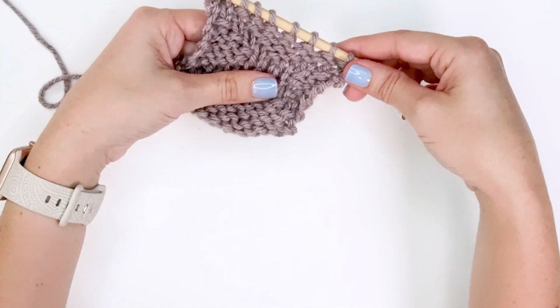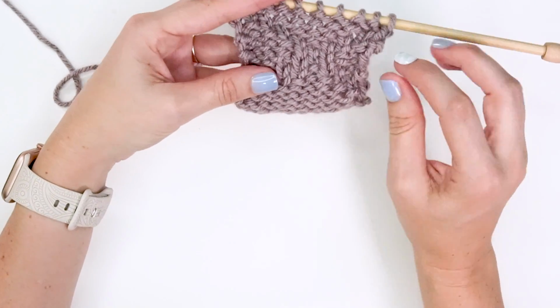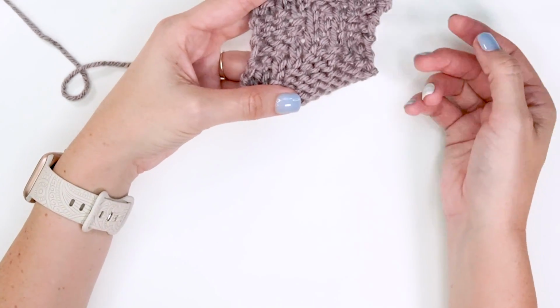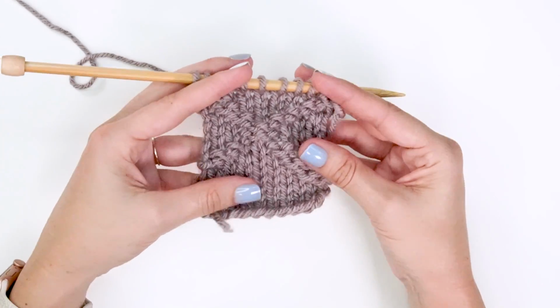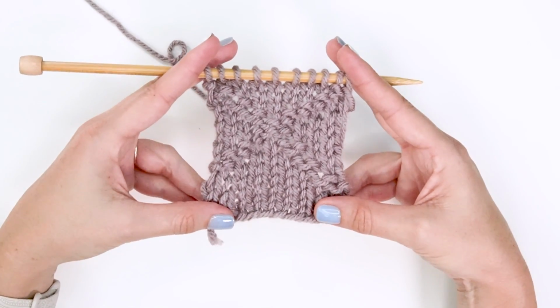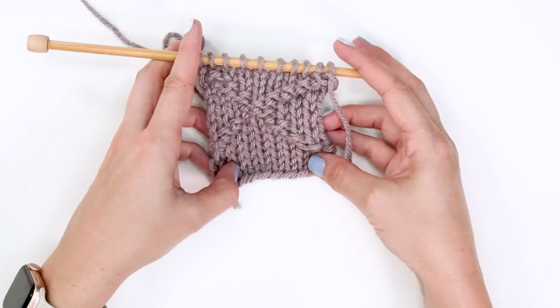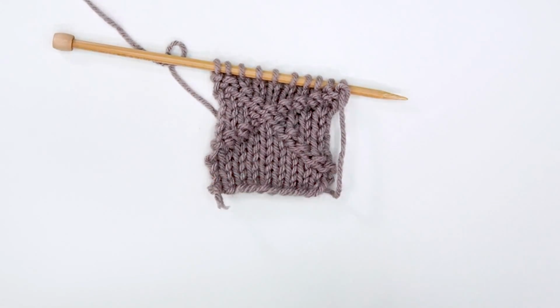So we're looking at the wrong side of our work right now. You kind of see where the diamond is actually made, more of those lines are made looking like it's the knit stitches. And then on this other side, this is the right side of our work. We can see how that diamond pattern would work up if we were to repeat it over and over again across something like a blanket.